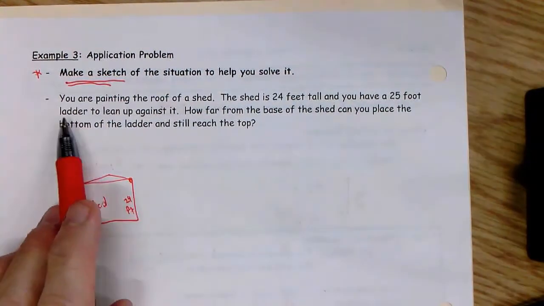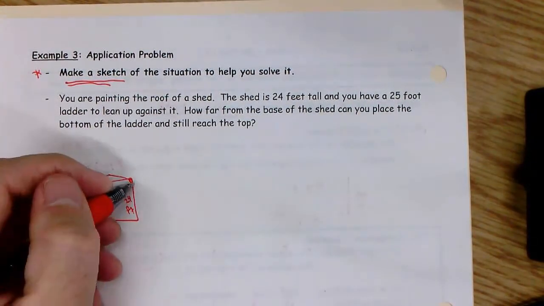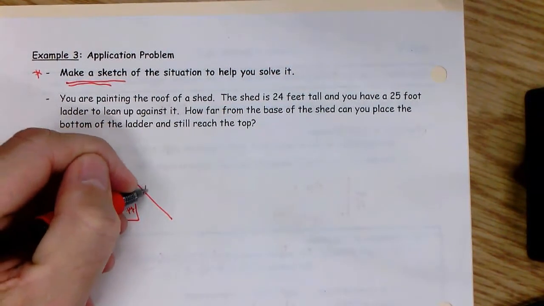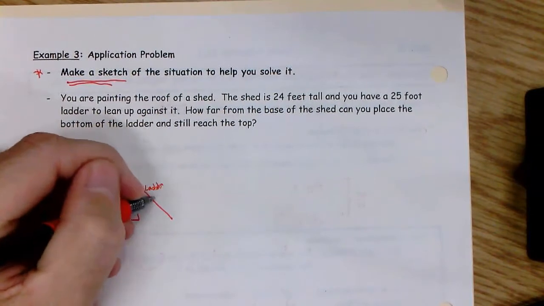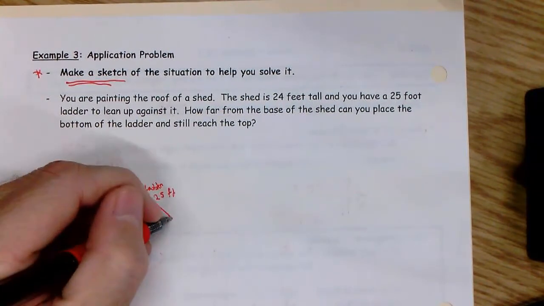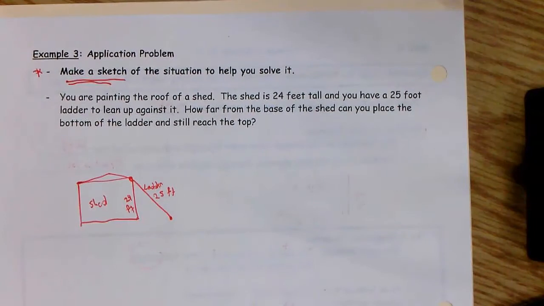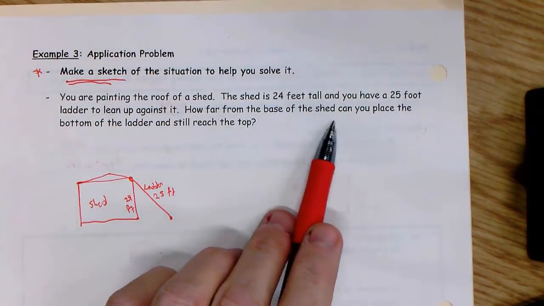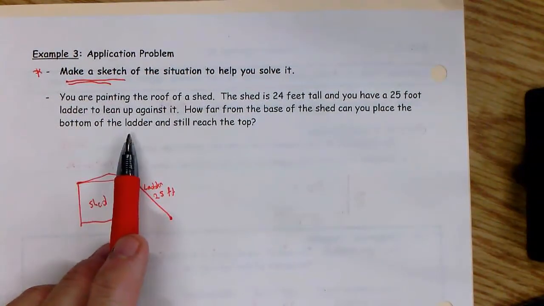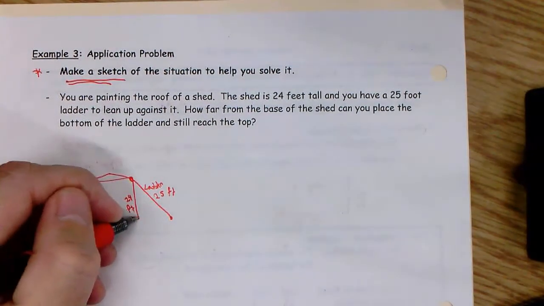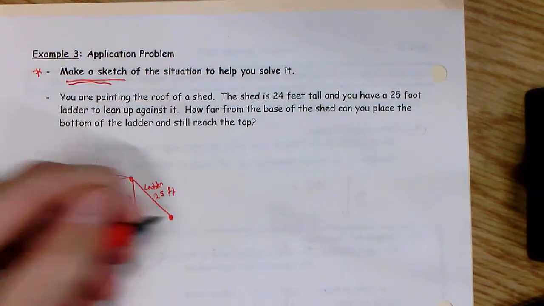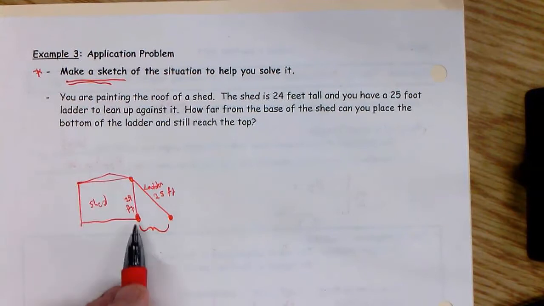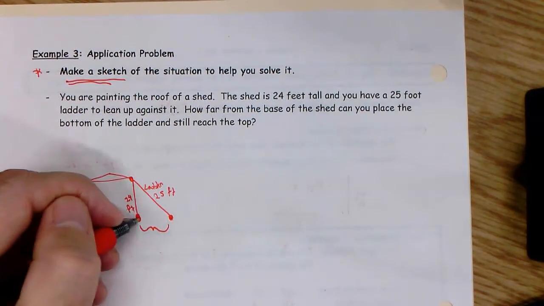And you have a 25-foot ladder to lean up against it. So here's my ladder. And that ladder is 25 feet tall. How far from the base of the shed can you place the bottom of the ladder? All right, so here's the base of the shed, and here's the bottom of the ladder. And I want to know this distance right here. Let me draw a line there.